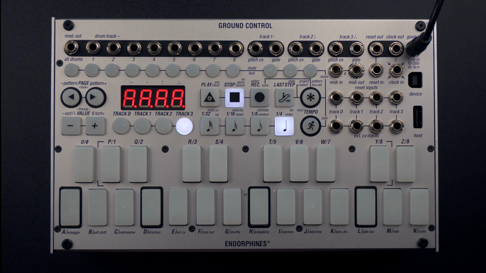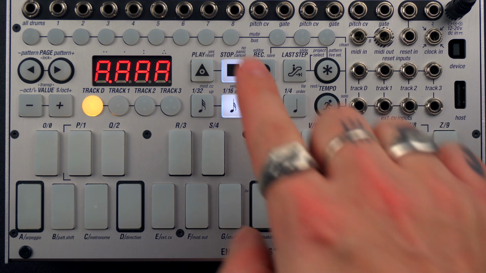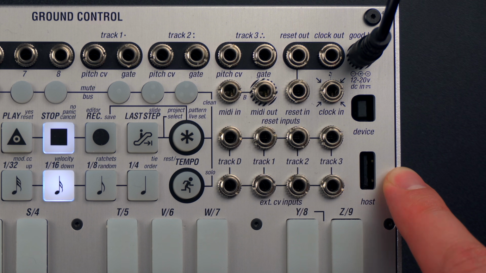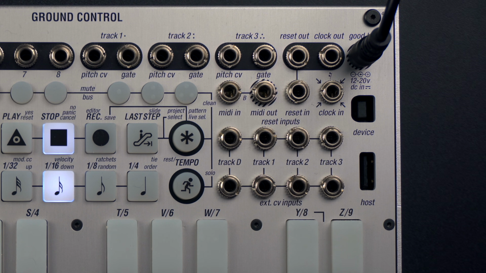These default to be unquantized, but holding one of the buttons for 1 second changes their default to be quantized mutes. You can also press tempo plus mute to solo a track. The top keys designated 1 through 8 correspond to the 8 individual drum tracks for selection and playback. You have a host USB jack to power another device like an external keyboard, 4 external CV inputs that are assignable in the menu, track resets, and clock in and out.